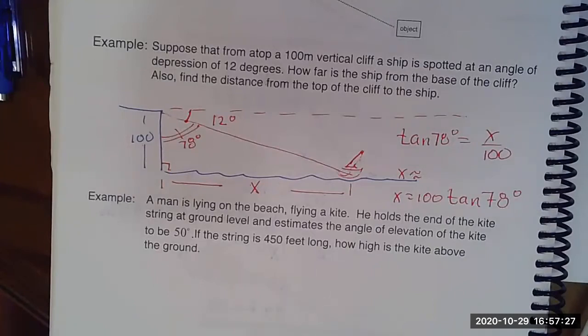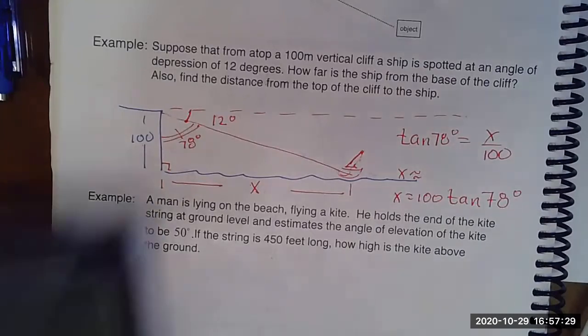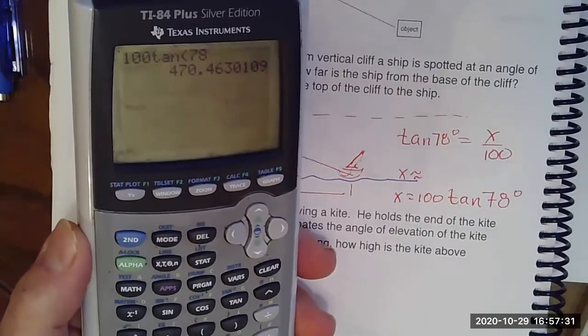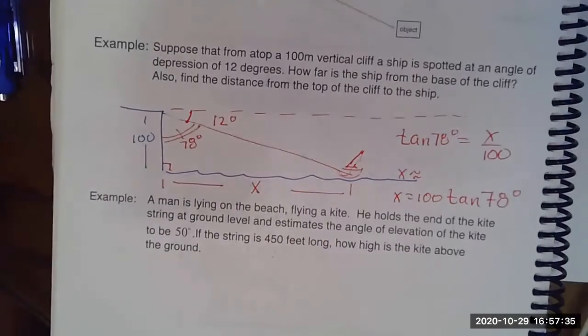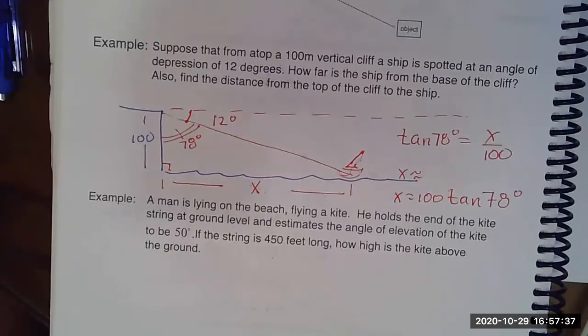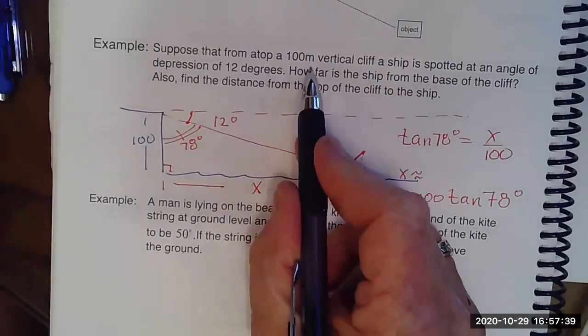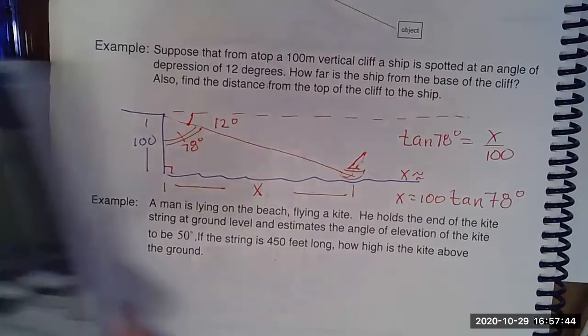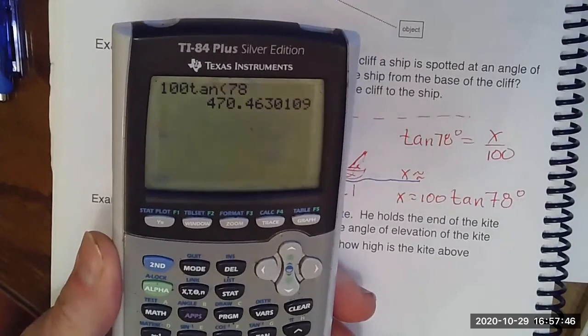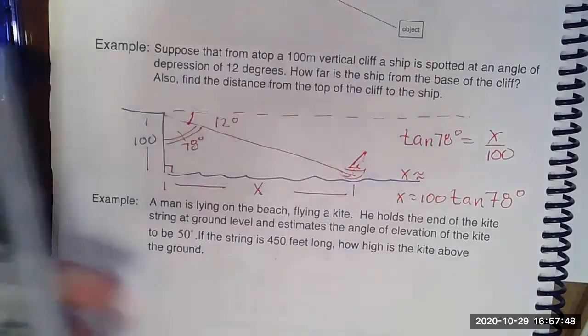Tangent of 78? I'm getting 470. I'll just say to the nearest meter. Mile? Meter. Mile is MI, that's the abbreviation. That's meter. Okay, 470 meters. All right.